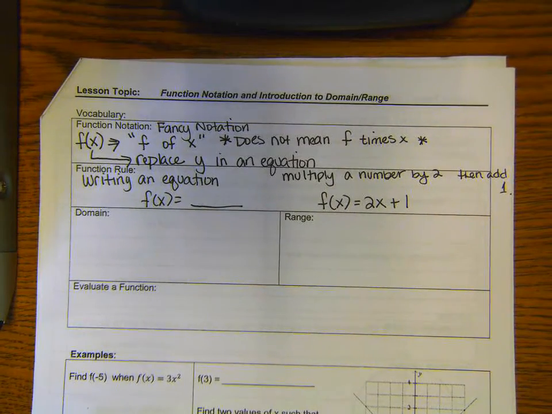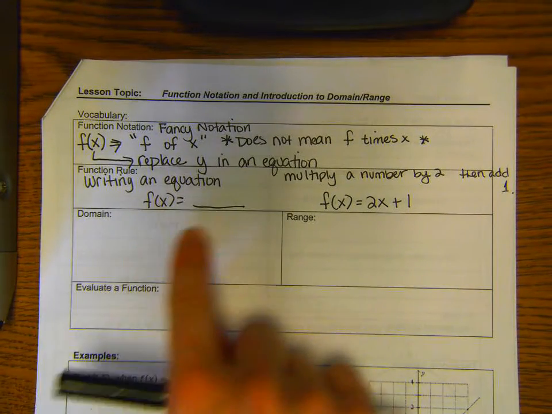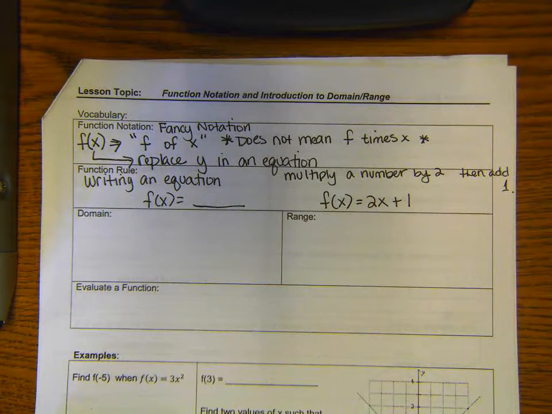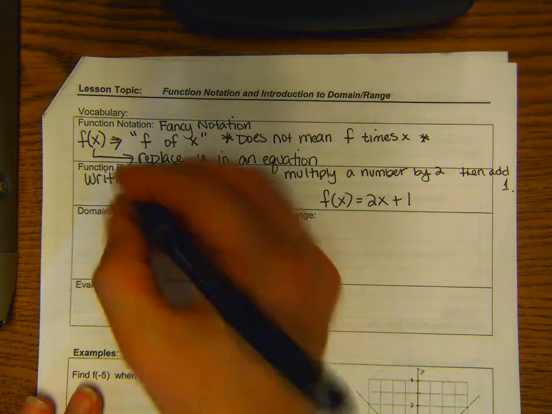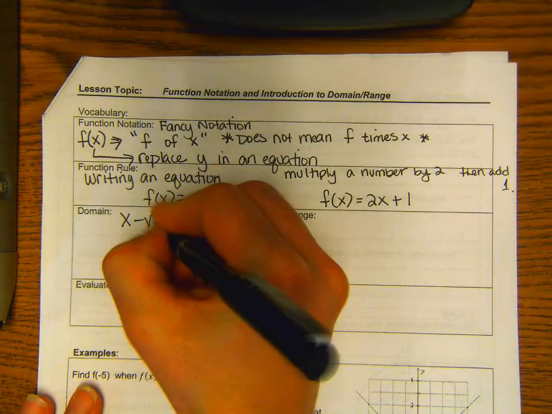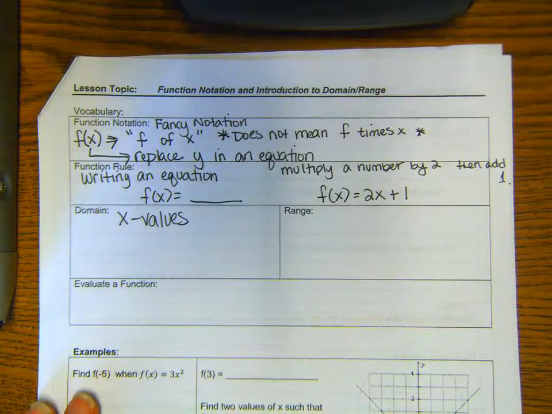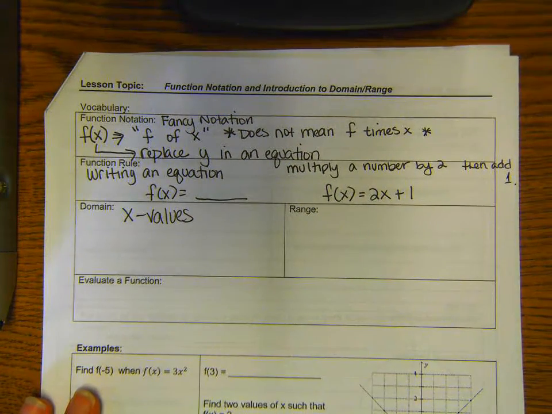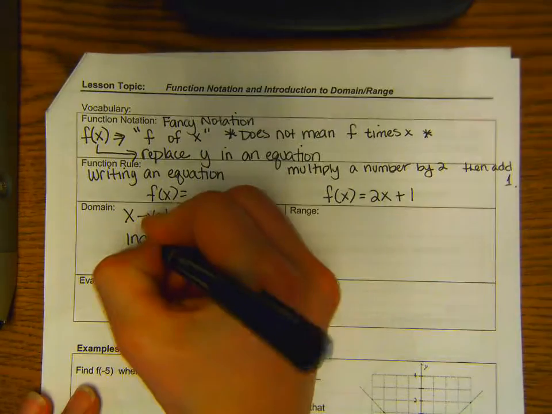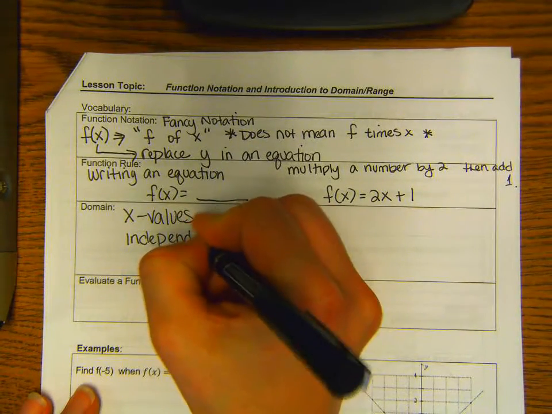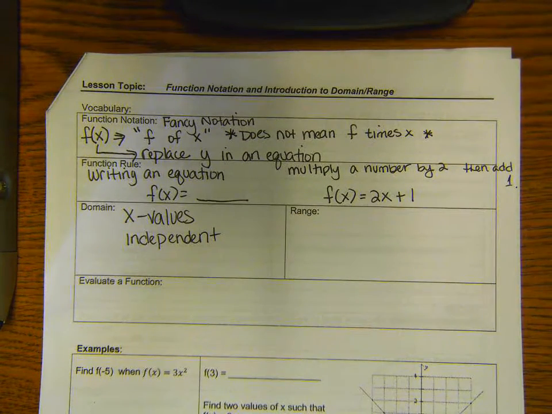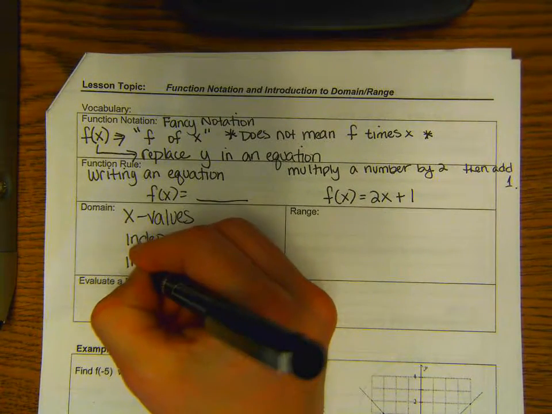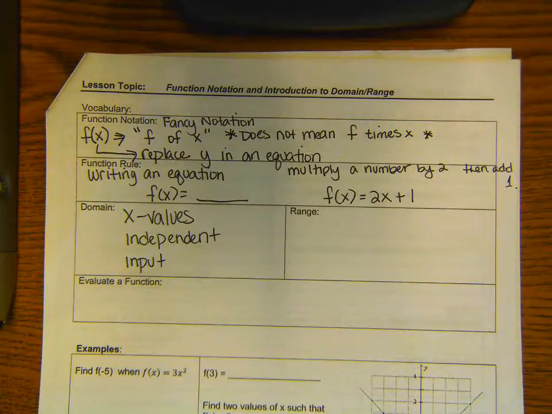So yesterday I talked a little bit about domains. You guys remember what I said? Good. So the domain are x values. Very nice. Anything else? You can cheat and look back if you want. It's the same thing as the independent variable. There's another I word that I used. Anybody remember? Good. Input. It's what I'm putting into my function rule. It's the things I'm going to put in for x.